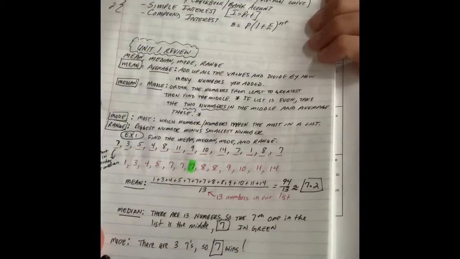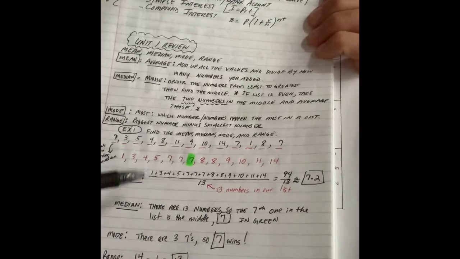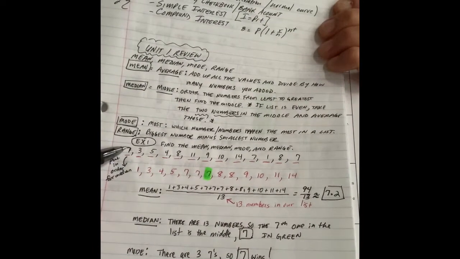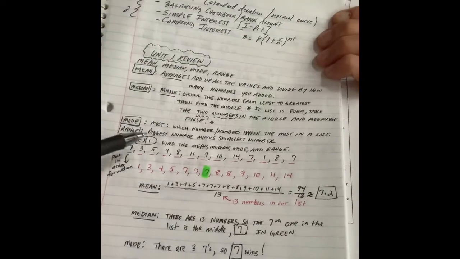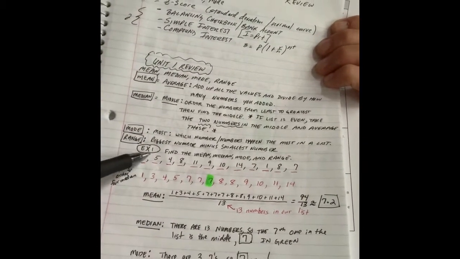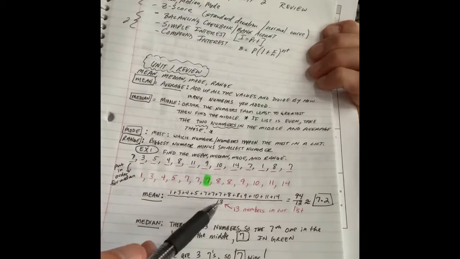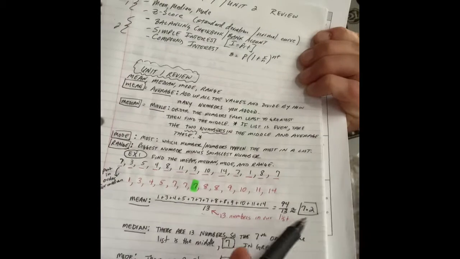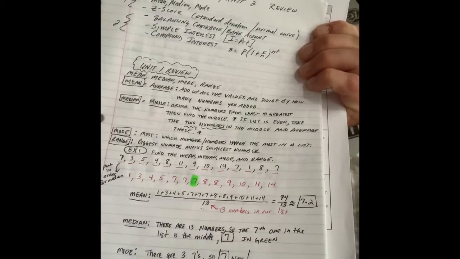Example 1 is just talking about when they give us a list of numbers, finding the mean, the median, the mode, the range. If you remember, the mean is the average. You add up all the numbers. So you take all these numbers, you add them up. And in this case, for the mean, we divide by 13 because there are 13 numbers in our list. And that's how you do the mean. Add them all up and divide.